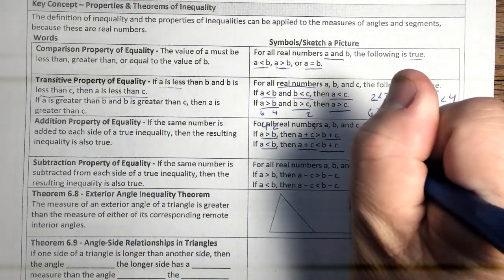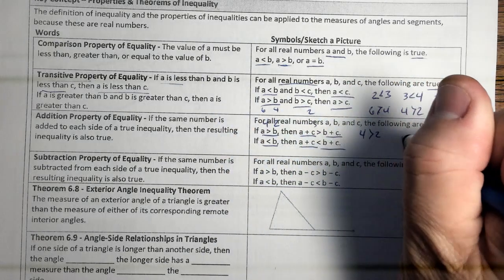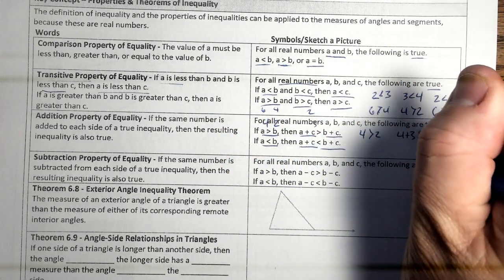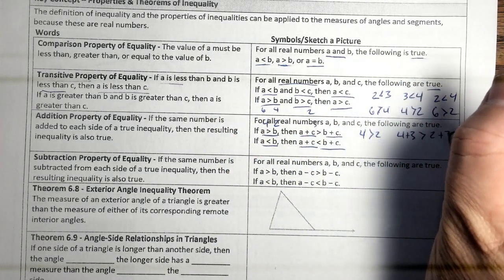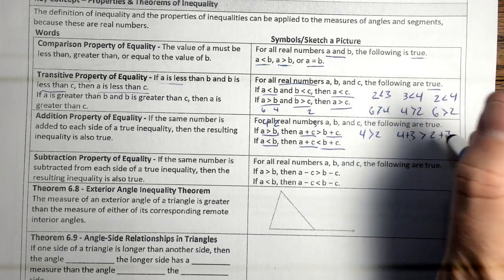Let's just put it over here. 4 is greater than 2. And we said that C is 3, so 4 plus 3 is greater than 2 plus 3. 4 plus 3 is 7. 2 plus 3 is 5, so that's true.